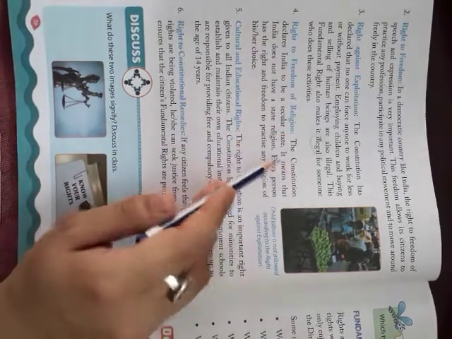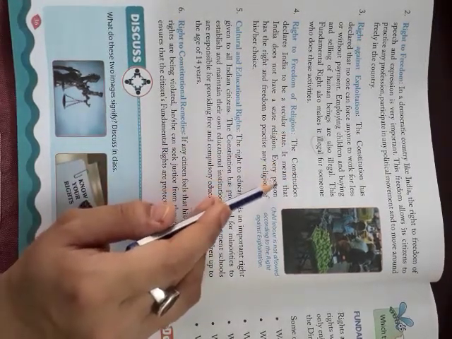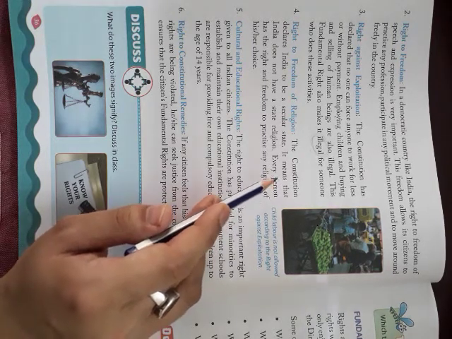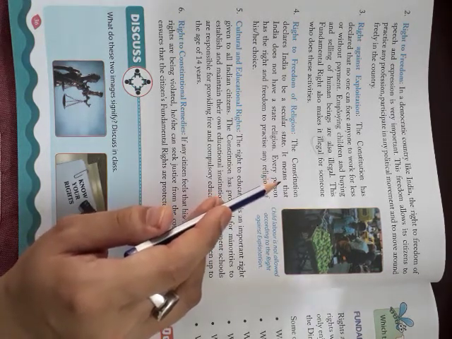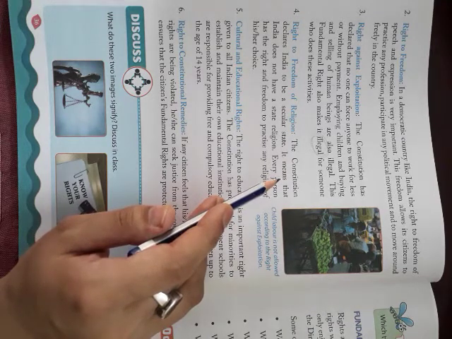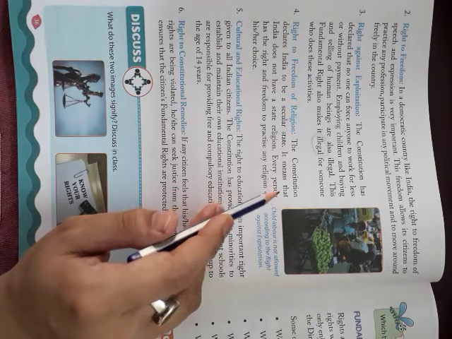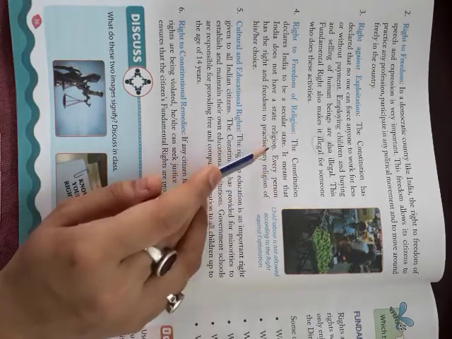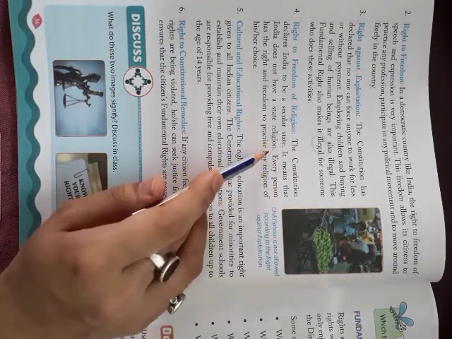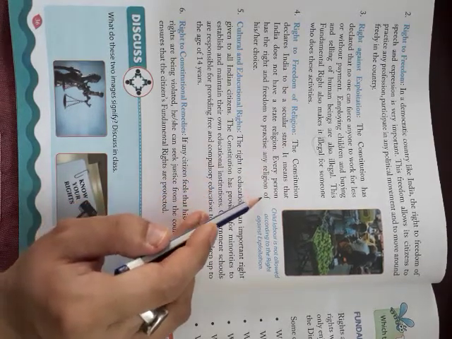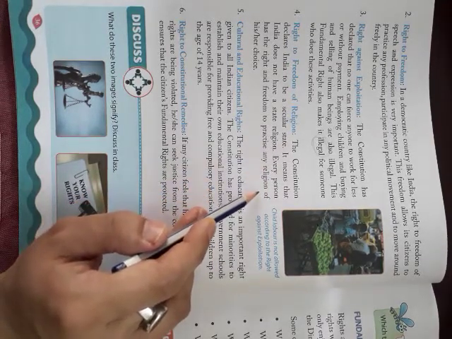Right to freedom of religion. The Constitution declares India to be a secular state. Secular state means a place where people belonging to all religions can live freely and they are free to exercise or to follow any religion of their choice. It means that India does not have a state religion, this we have discussed earlier. Every person has a right and freedom to practice any religion of their choice.